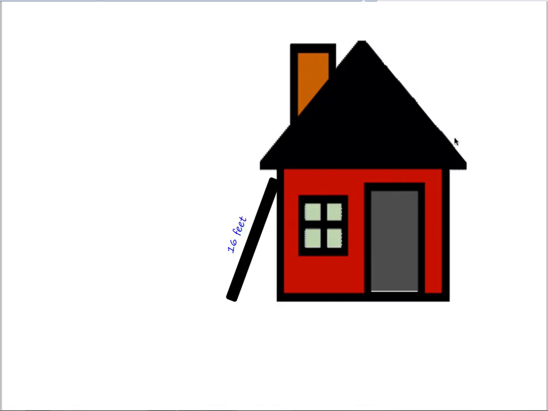Let's say that that ladder is 16 feet tall and you need to be able to reach a spot 14 feet off the ground. How far away from the base of your house do you need to put the base of the ladder in order to reach that 14-foot height? Does this shape look familiar? How about if I put in these markings? This is a right triangle, correct?